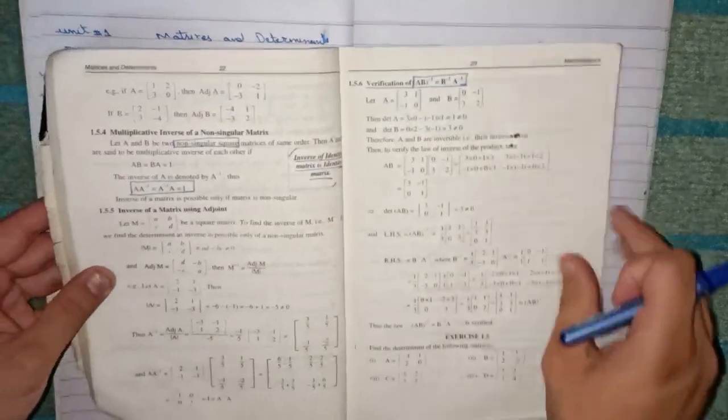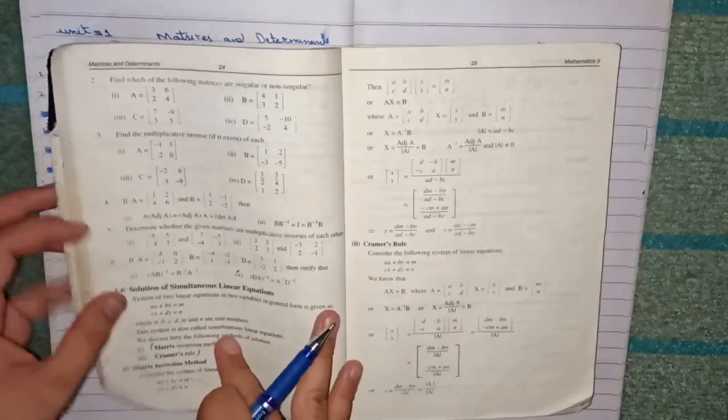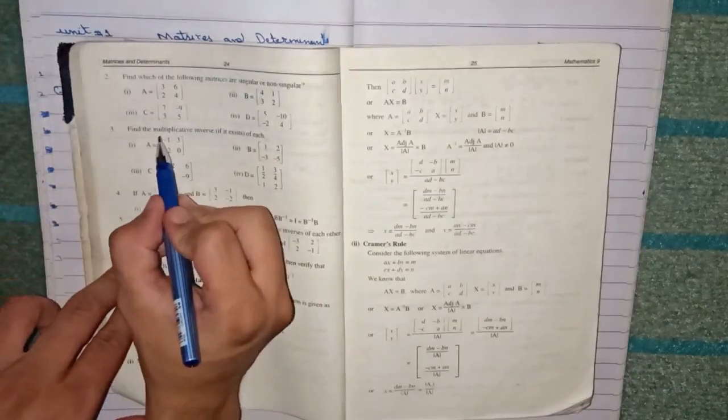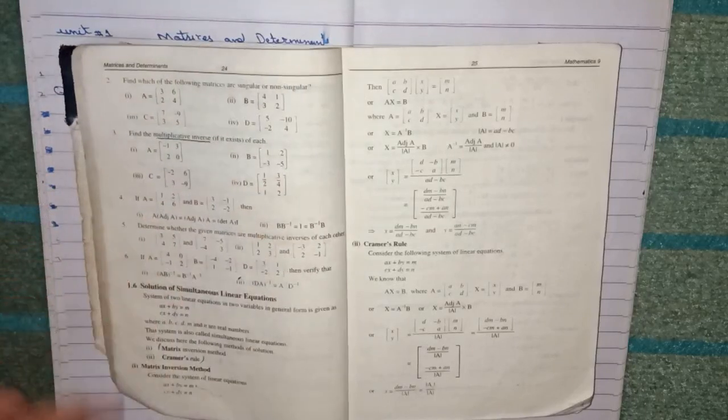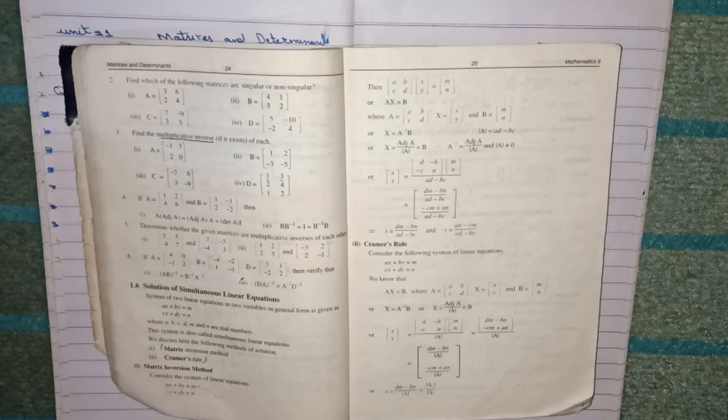But in question number 3 of exercise number 1.5 you will be introduced to a new term, a new method, or you may say another formula, that is the multiplicative inverse. Multiplicative inverse of a matrix. We have to find the multiplicative inverse of the matrix.